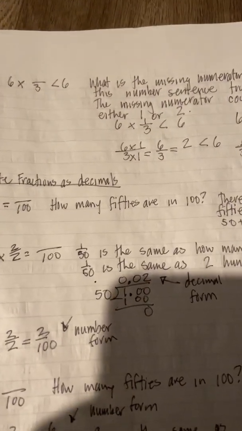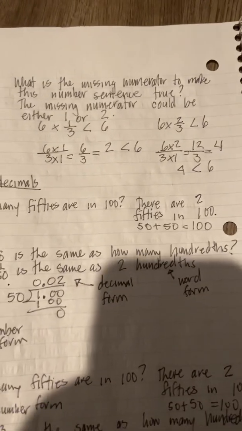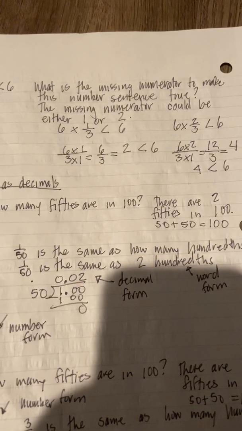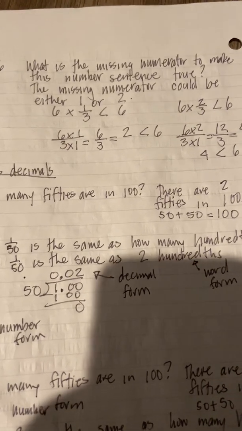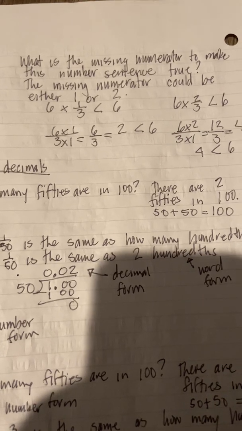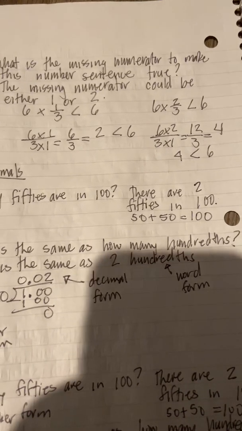6 times blank over 3 is less than 6. What is the missing numerator to make the number sentence true? The missing numerator could be either 1 or 2 because 6 times 1/3 is less than 6. 6 times 1 is 6. 3 times 1 is 3. And 2 is less than 6.